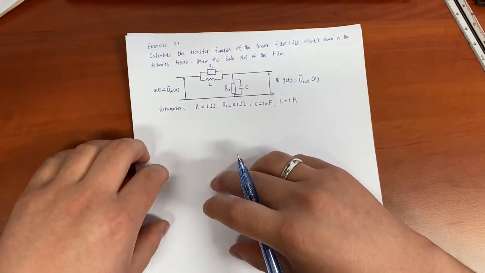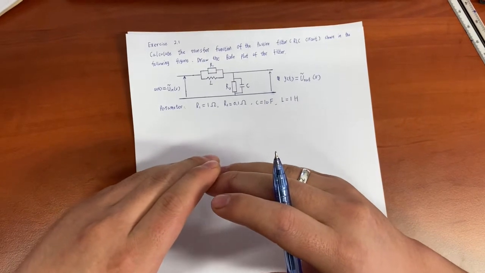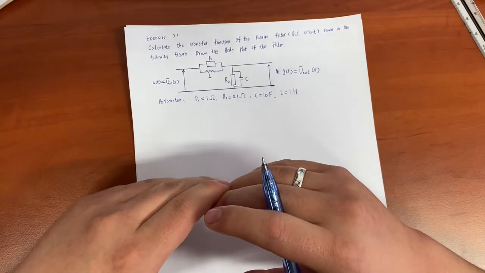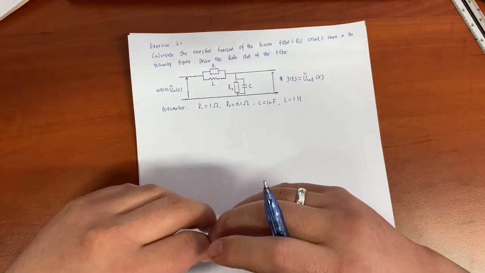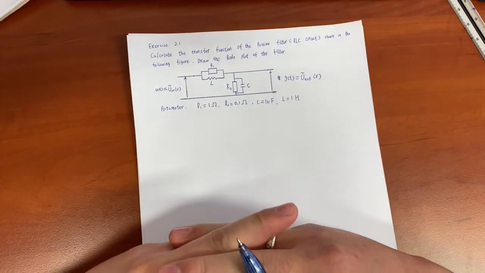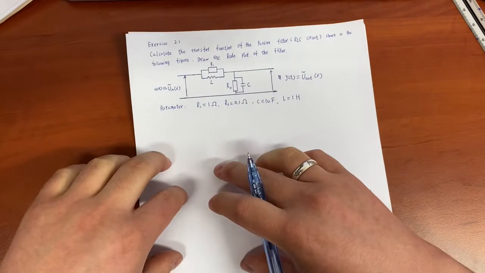Hello everyone. Today let's solve some frequency domain analysis problems. First, let's look at 2.1. Calculate the transfer function of the passive filter shown in the following figure and draw the Bode plot of the filter.